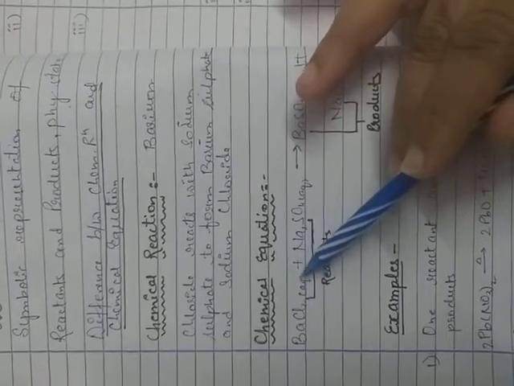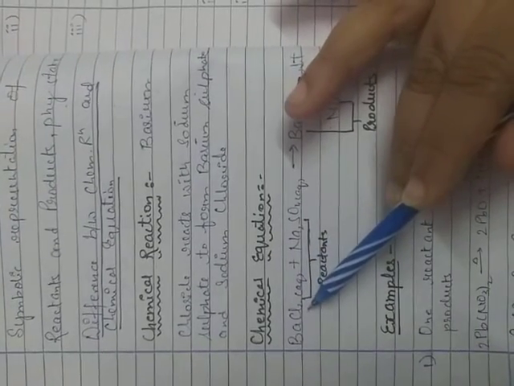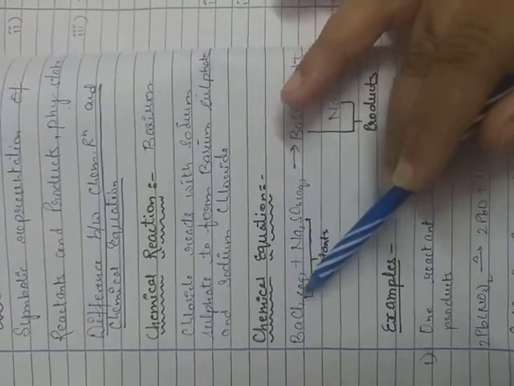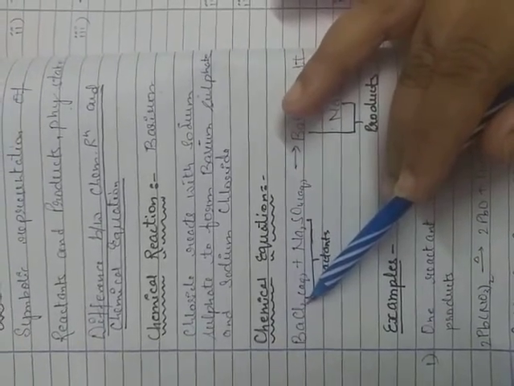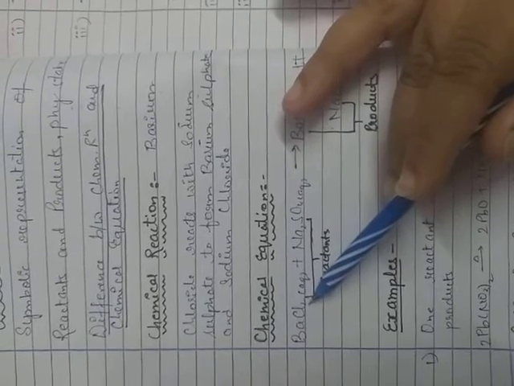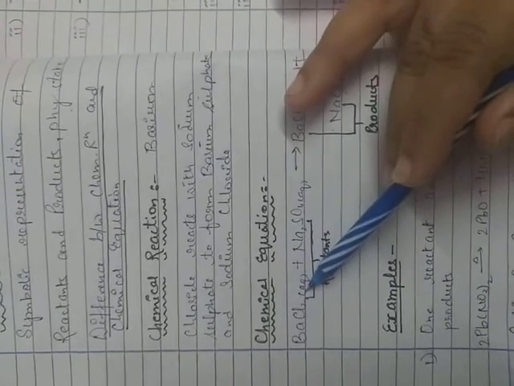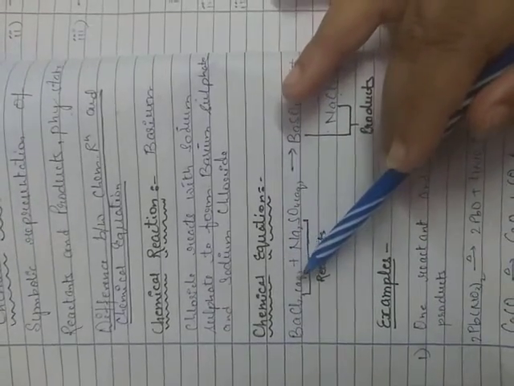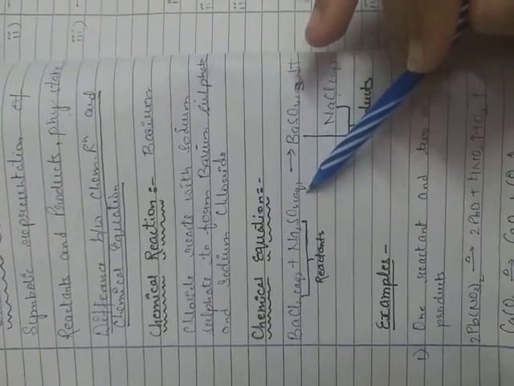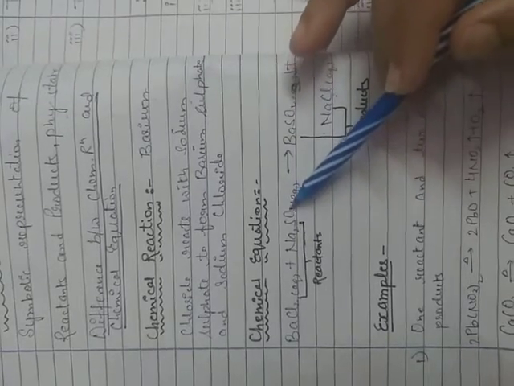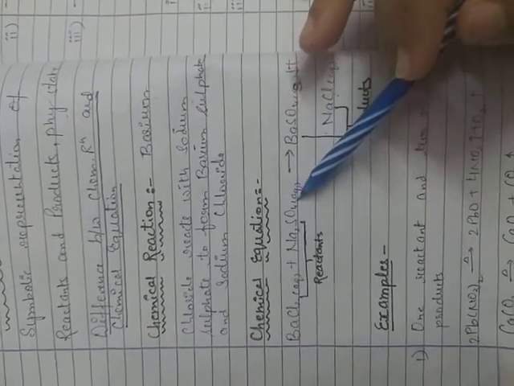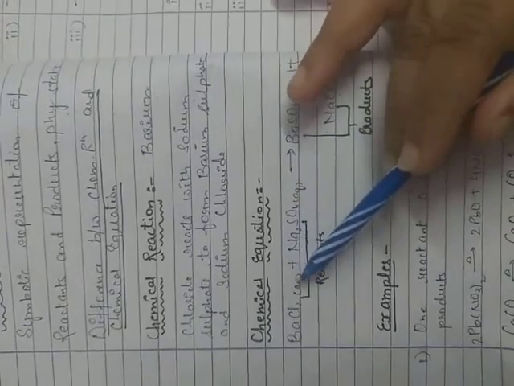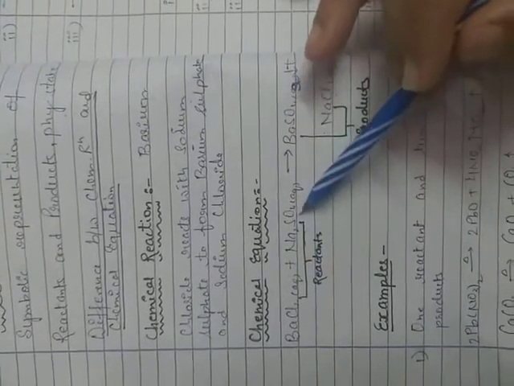BaCl2 (aq) means the physical state of barium chloride. When solid barium chloride is dissolved in water, it forms an aqueous solution of barium chloride. This aqueous solution of barium chloride will react with an aqueous solution of sodium sulfate, Na2SO4. The arrow shows that these two reactants are combining together.